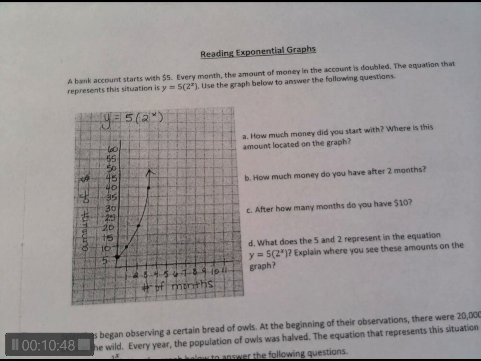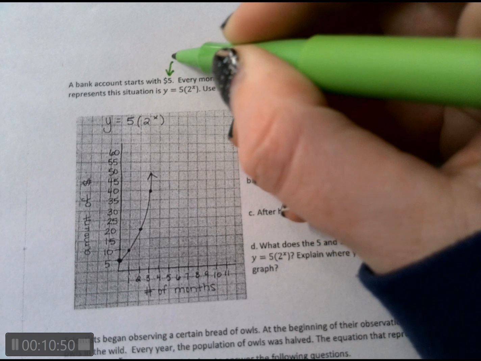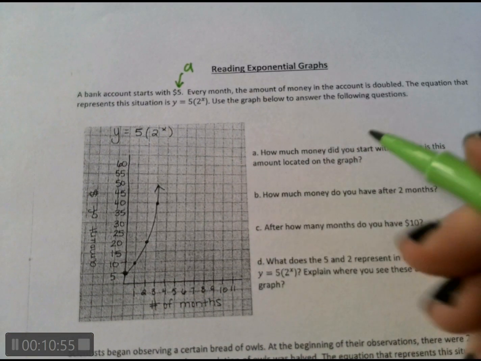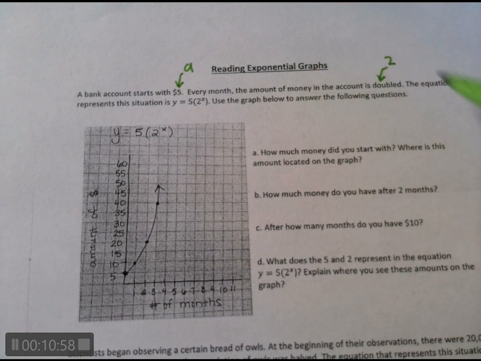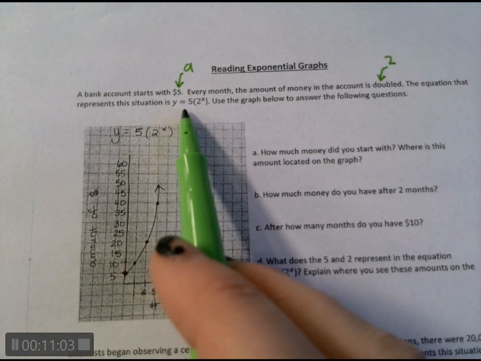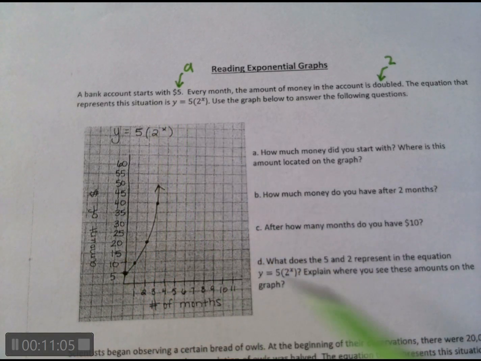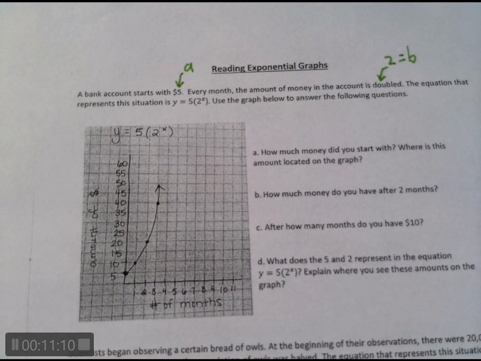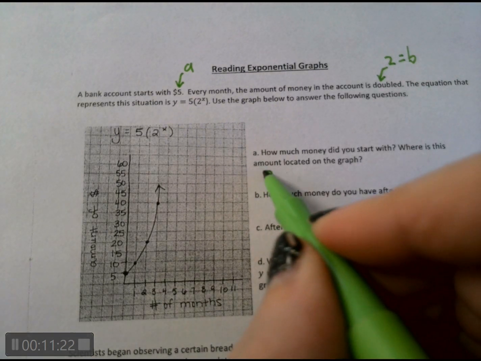So then that's our A. And then every month the account is doubled, which is 2, because when you double something, that's 2. And so our equation is y equals 5 times 2 to the x. Wow, maybe the 2 is our b. Wow, that's amazing. Okay, so how much money did you start with? Well, what did it say that we started with? We started with $5.